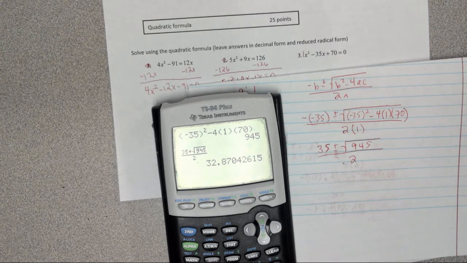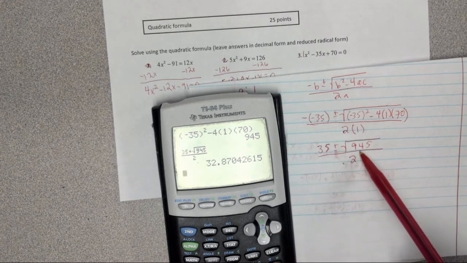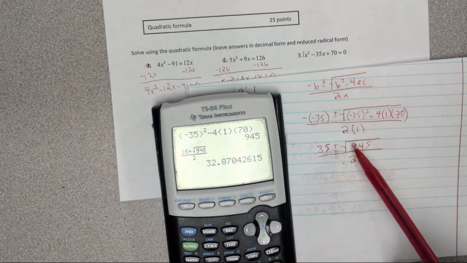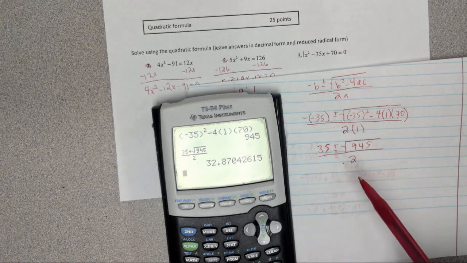Okay, so I'm going to show you a little trick because I'm looking at the test and it looks like there's going to be a question or two where you have to simplify your radical. So I have this 9 plus or minus the square root of 945. I want to reduce it. In other words, I want to find out if there are any perfect squares in 945, and if so, take the square root of that and put it on the outside. There's a couple ways you can do it, but I'm going to show you a shortcut.